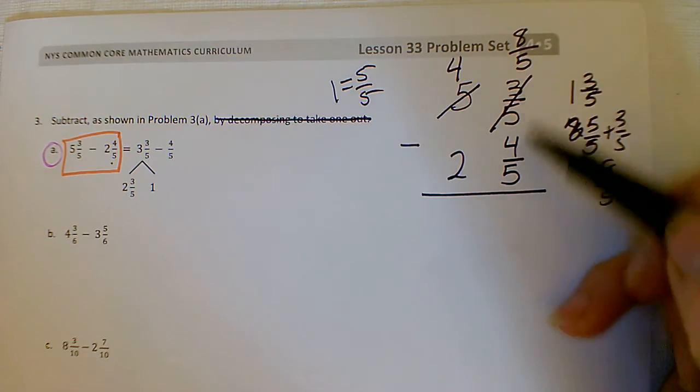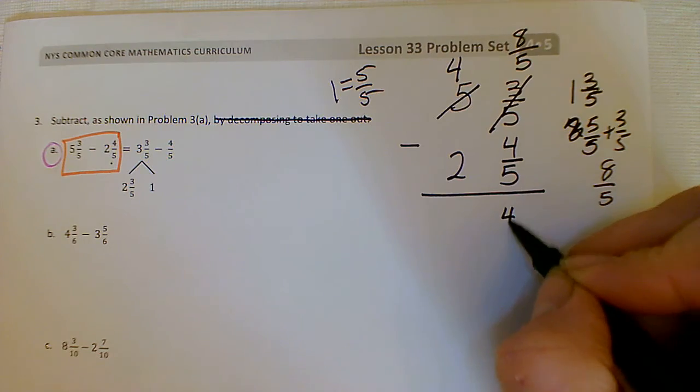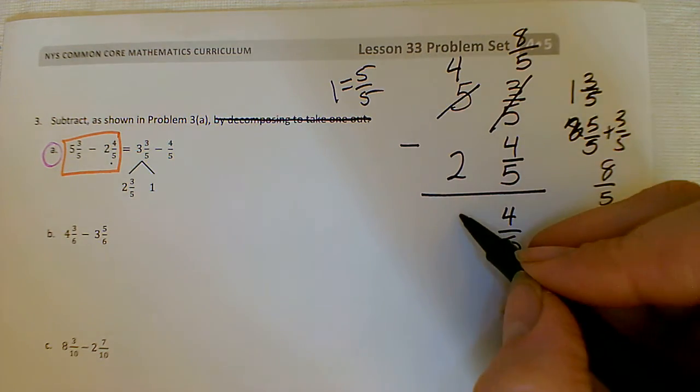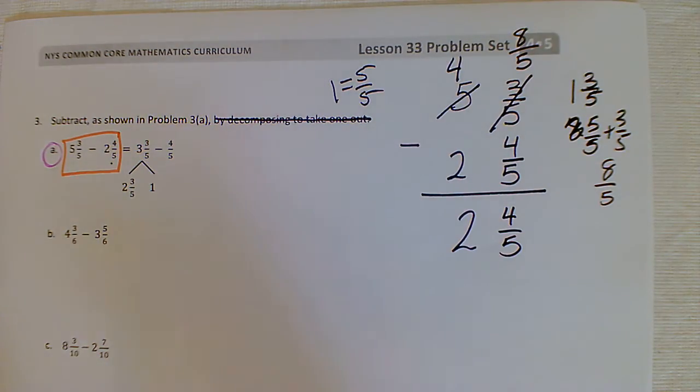So now 8/5 minus 4/5 is 4/5, and 4 minus 2 is 2. And yes, that should have been super familiar to you. Okay, so we got the same answer. We're all good. So now let's go ahead. Oh, they never finished this out. Well, you know what? I'm going to let you guys do it whichever way you want. I actually am not thrilled that they did it that way.